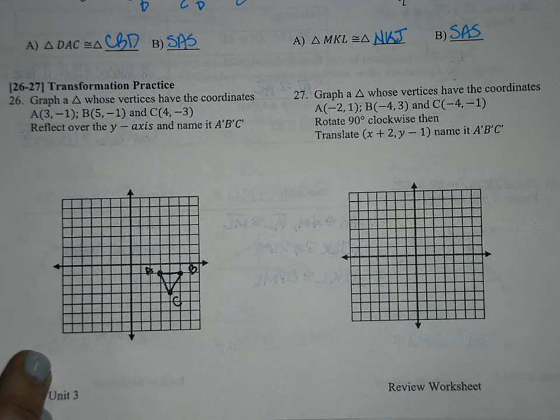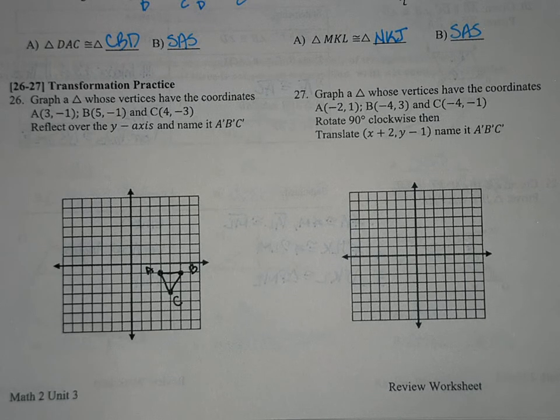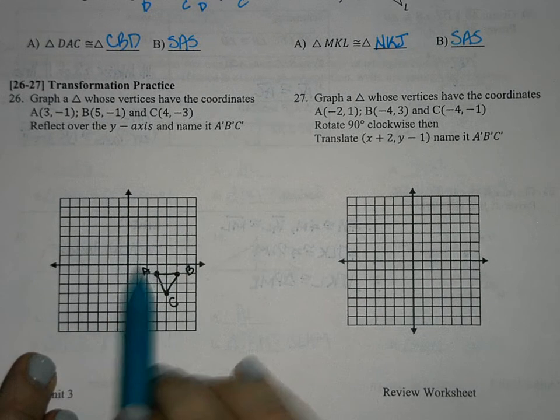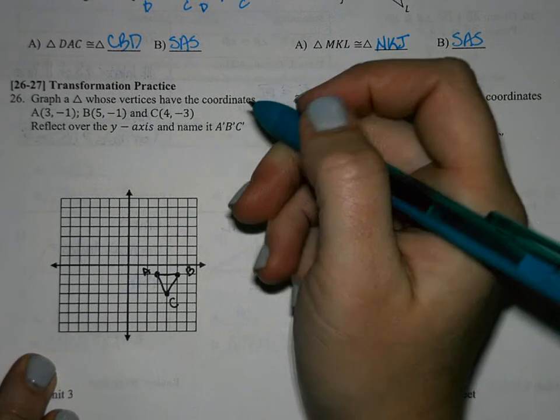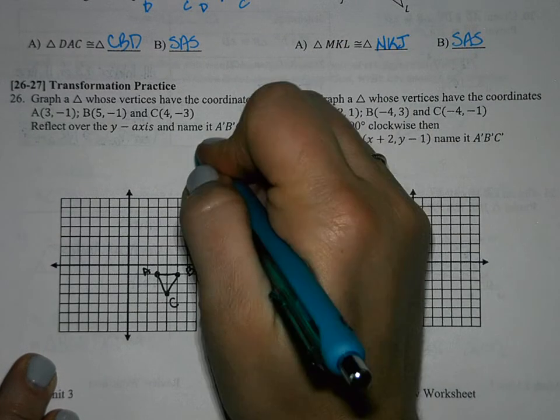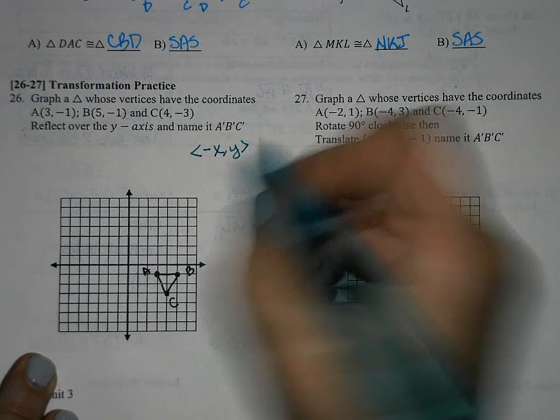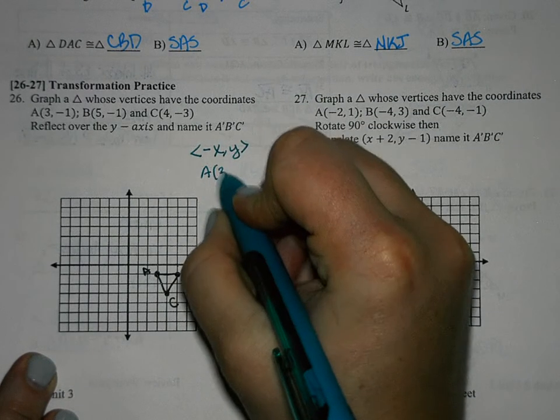Reflect it over the y-axis. So which one is the y-axis? Good, vertical, because on the quiz some people were reflecting it over the wrong axis. So vertical is y, horizontal is x. So if we're going to flip it over this line, does anyone remember the rule for it? Negative x comma y.